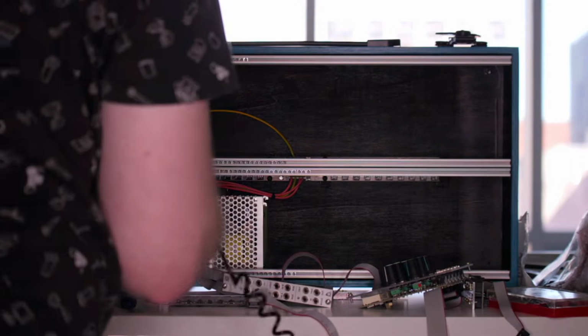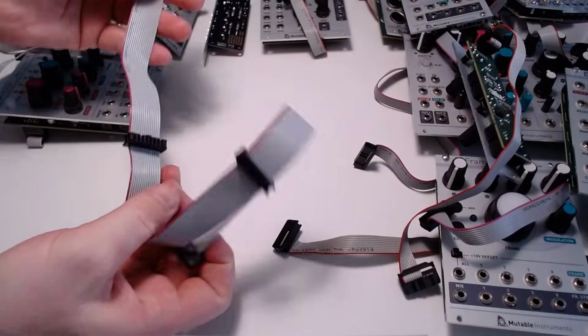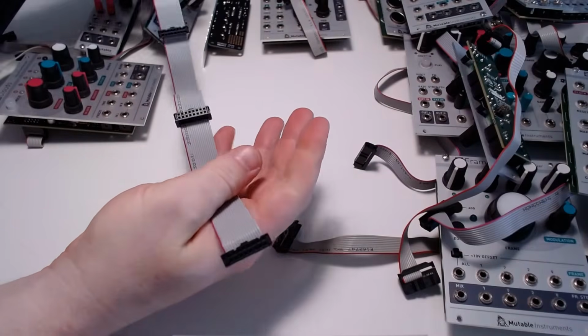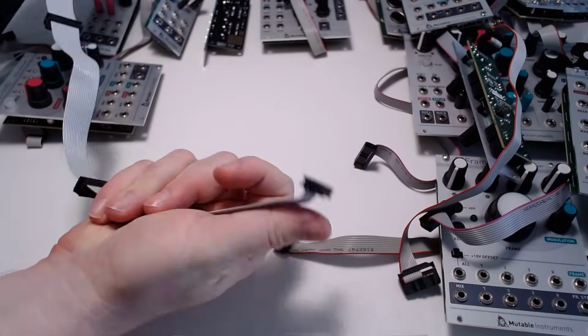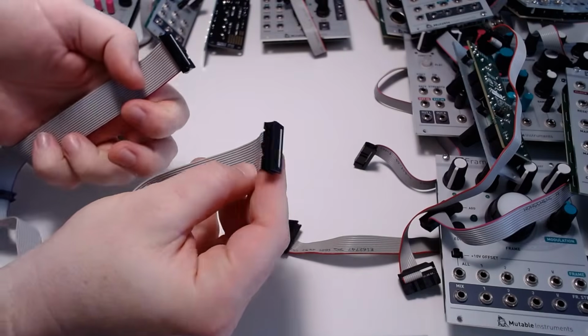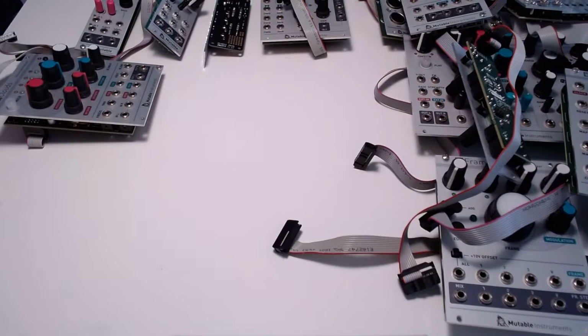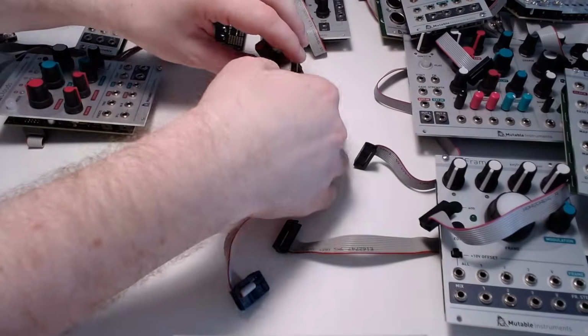Yeah, here's what I was talking about earlier. If we ran into trouble, I have this flying bus cable where I can plug multiple modules into the same cable. So this can be pretty useful if you run out of room in your case and you know the power draw is low on a bunch of them. All right, moving forward, we'll clean up a little bit first.